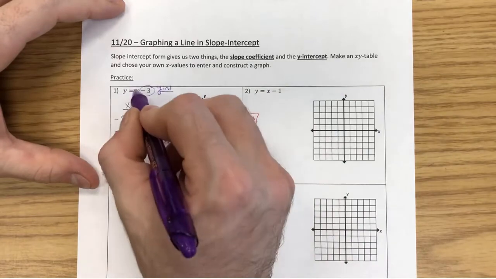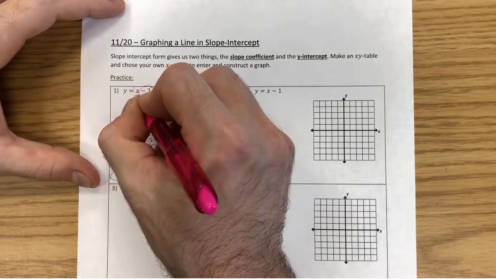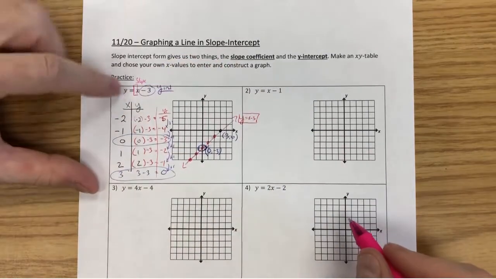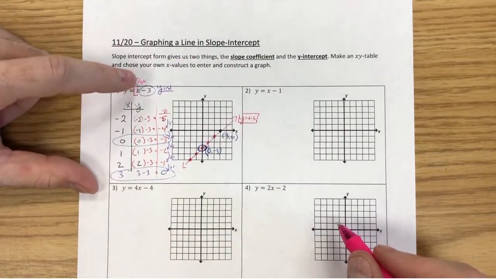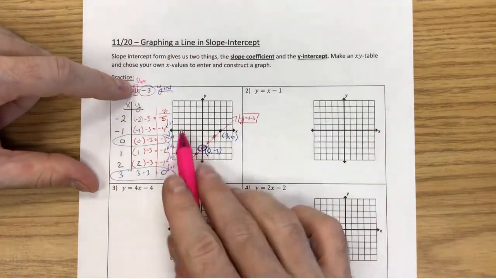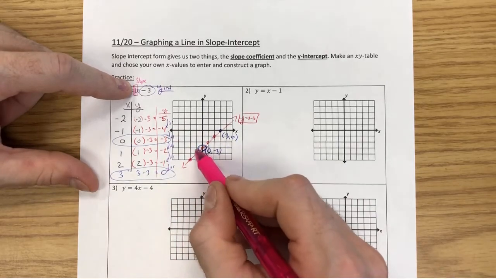And what we want to notice separately, let's do this in pink, is that my slope right here is going to tell me that rate of change. I have an understood 1 in front of the x, and I'm increasing by 1 each time. It's also evident by going up 1 over 1 each time.